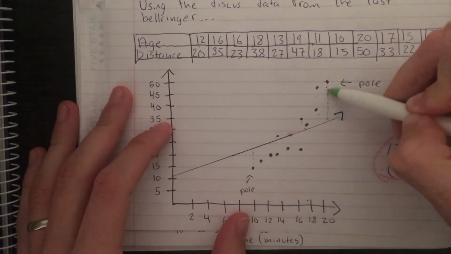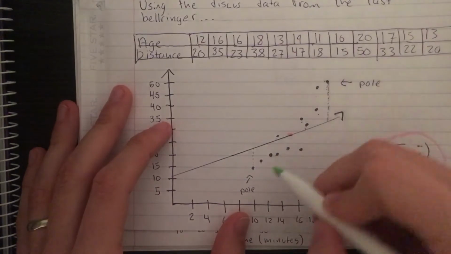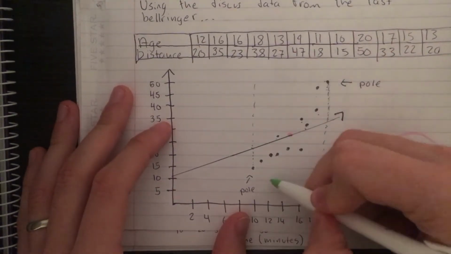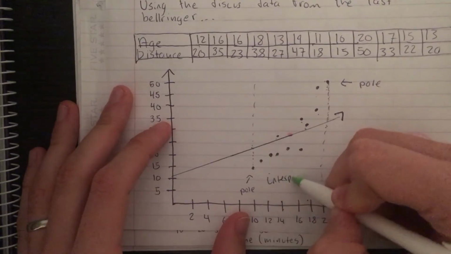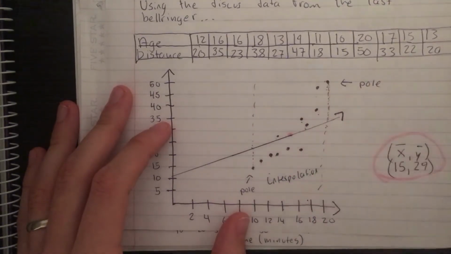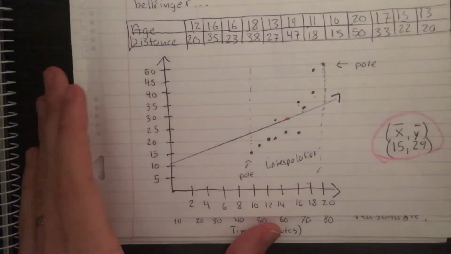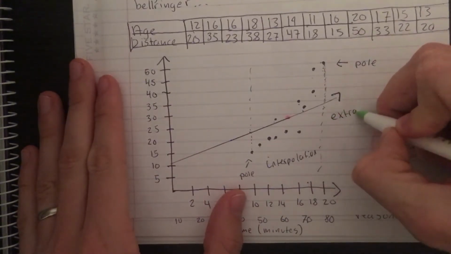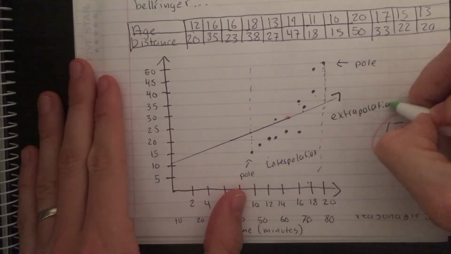If you were going to draw some imaginary lines here, anything inside of these poles right here would be considered interpolation. Now, anything on the outside would be considered extrapolation.